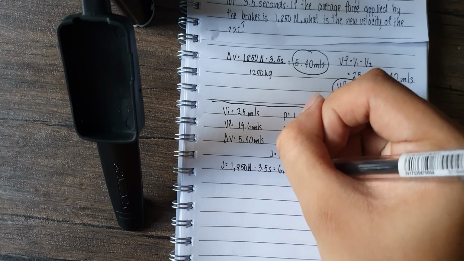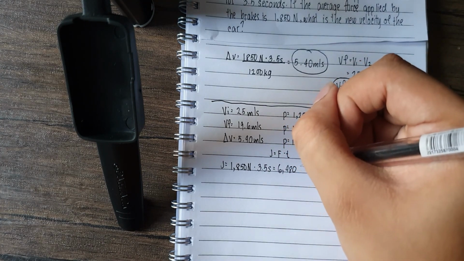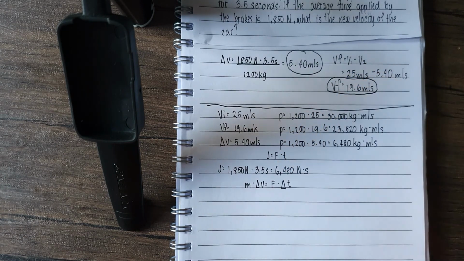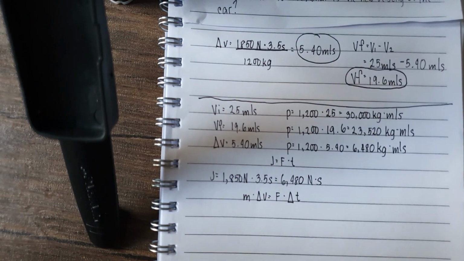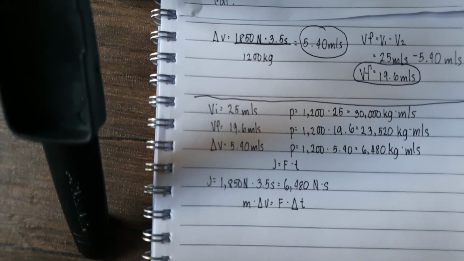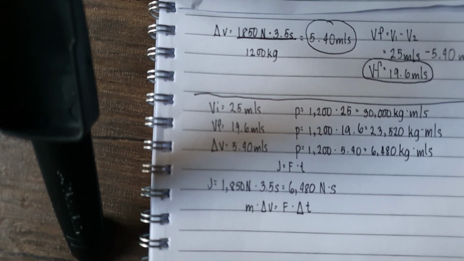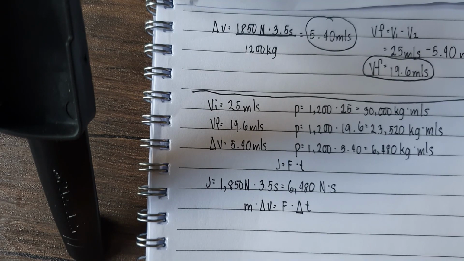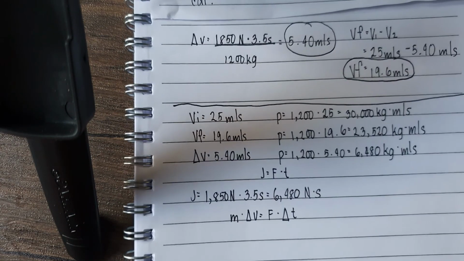The impulse was 1,850 newtons times 3.5 seconds for the force and the time. Now this tells us the impulse, which caused the change in velocity, was 6,480 newtons per second. Now we can see that the change in velocity in momentum is equal to impulse. Now we can prove that the change in momentum is equal to impulse.